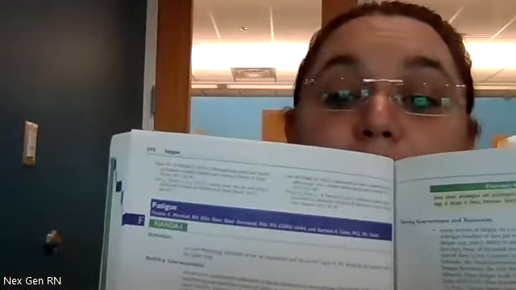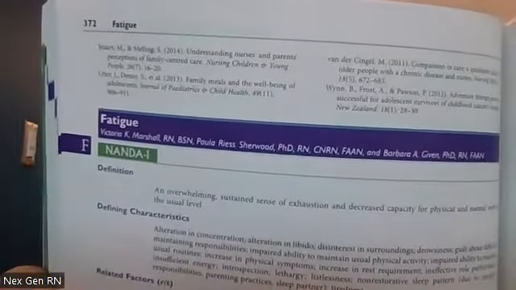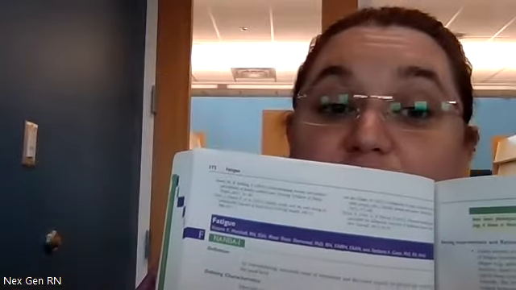Fatigue is a nursing diagnosis. Okay, this is important. This is how you're going to do your care plan. You see fatigue, and it's going to tell you all about it.